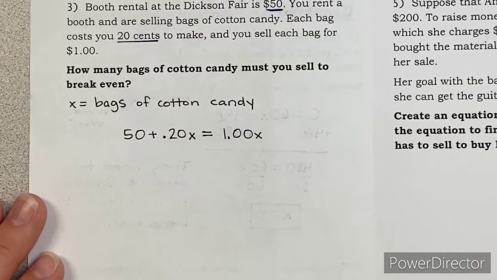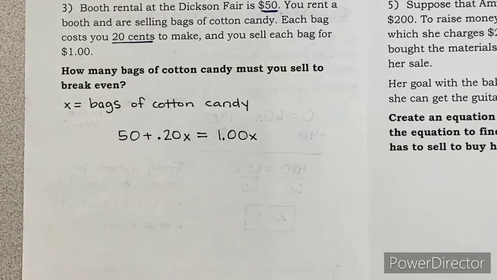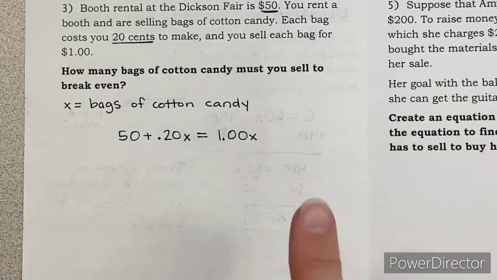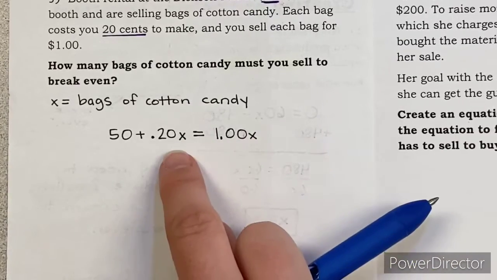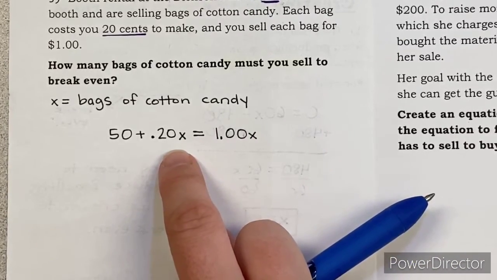And now it looks just like the equations from earlier, so we just need to solve it and figure out how many bags of cotton candy we have to sell. So with this one, we have decimals. Please do not freak out about decimals. They work very similar to everything else. So we have an x on both sides this time. So we need to move the variable to one side.